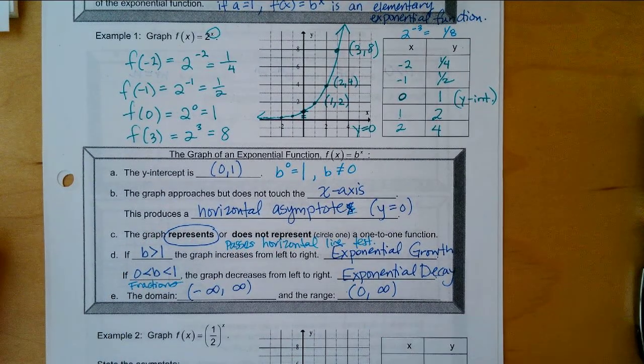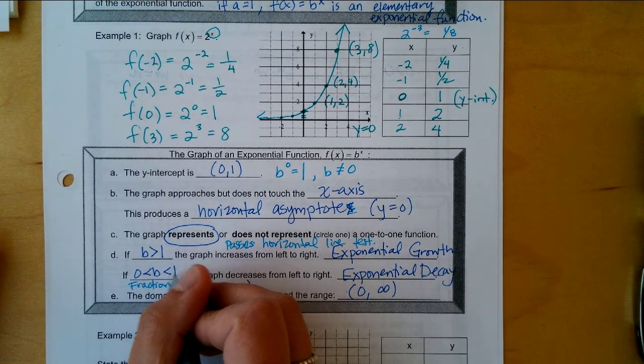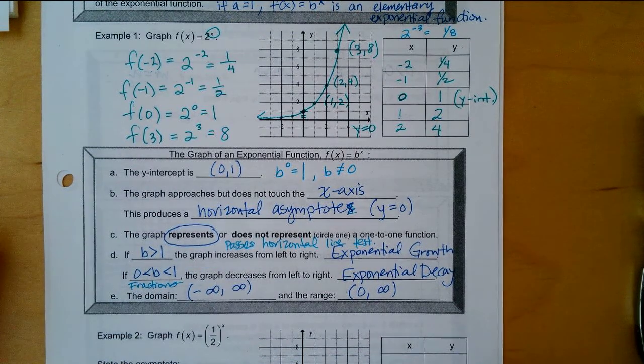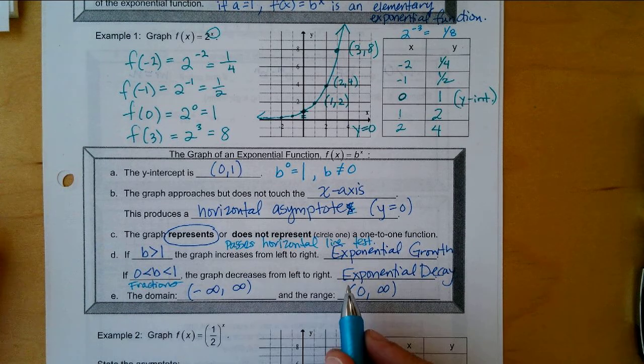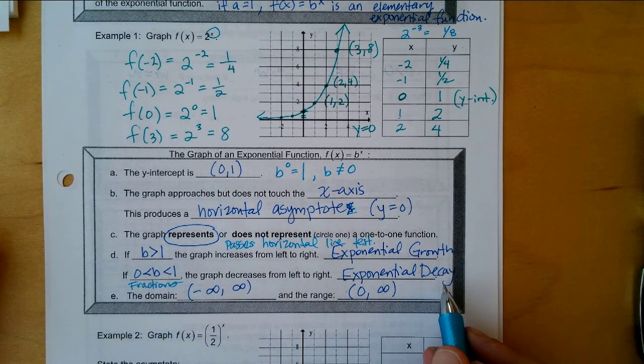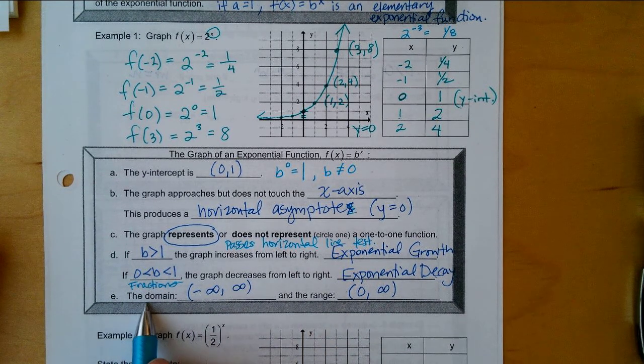Fractions, right? Proper fractions are between 0 and 1. So if the base is a fraction, the graph will decrease from left to right. That will be exponential decay. The domain is always negative infinity to positive infinity.